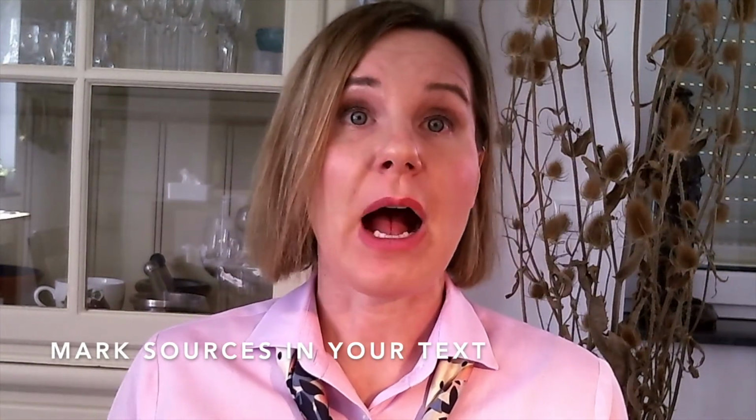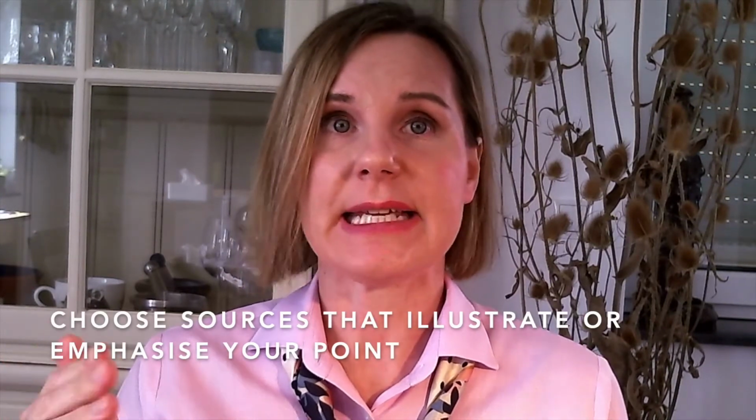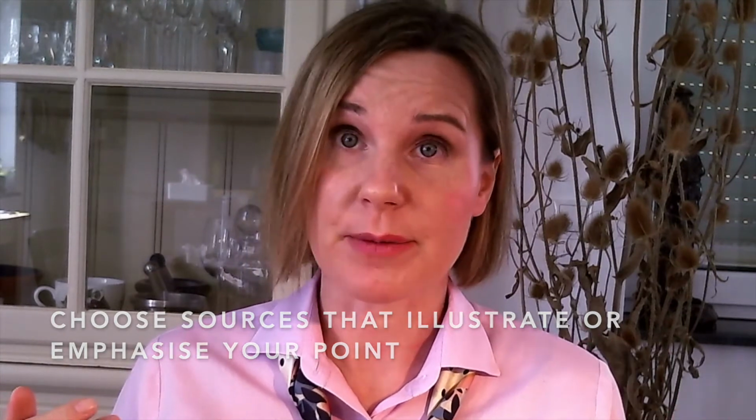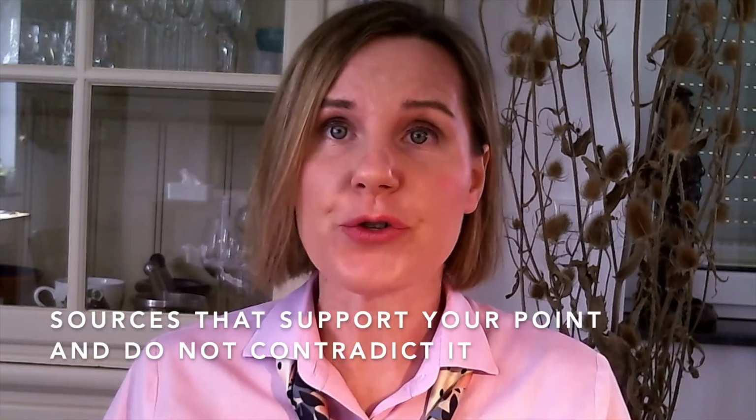Before I talk about how to mark them in your text, I wanted to highlight a couple of considerations when choosing your sources. And remember, there's also guidelines about how to mark your sources in your text in the Learning Diary document on your course page. First of all, although you can choose your sources freely, you should choose sources that illustrate or emphasize your point. Support it rather than contradict it.